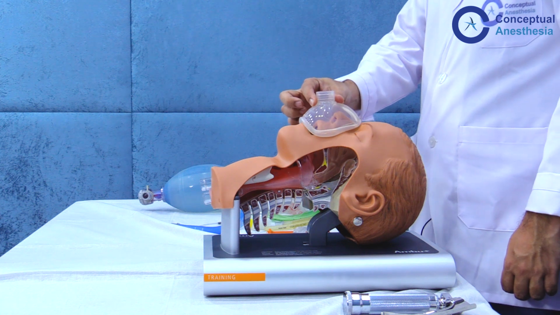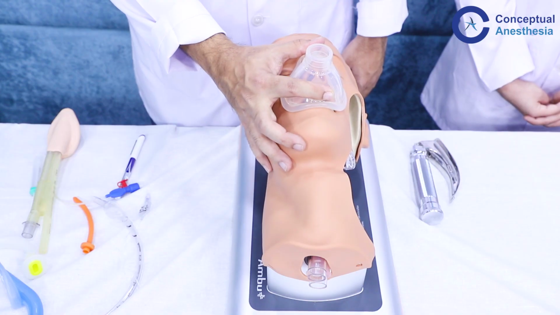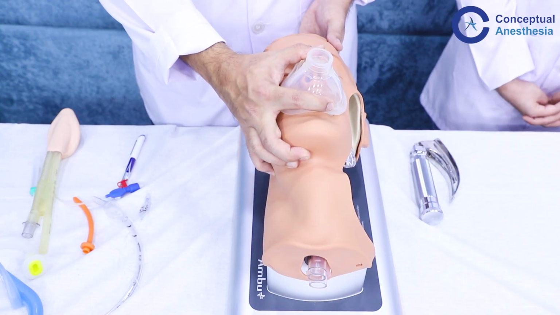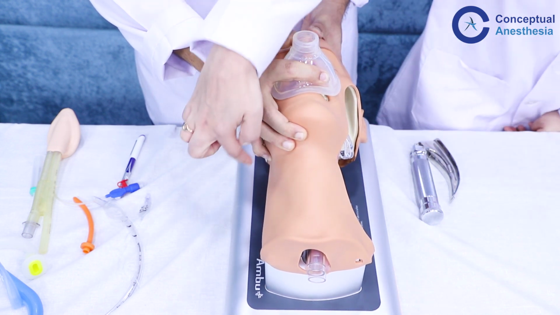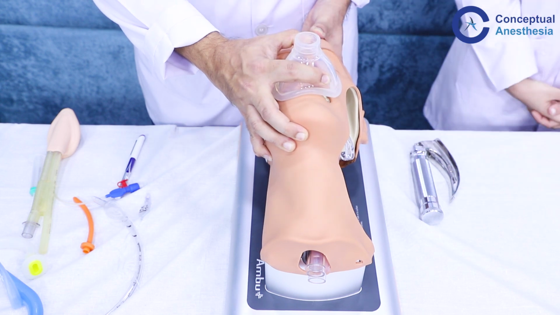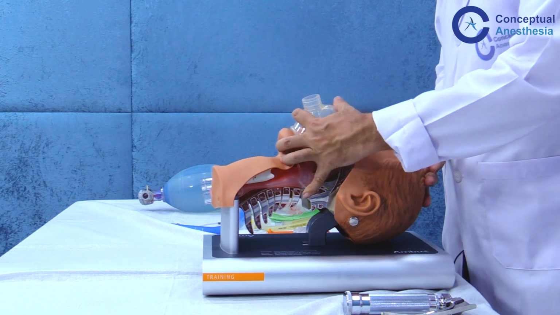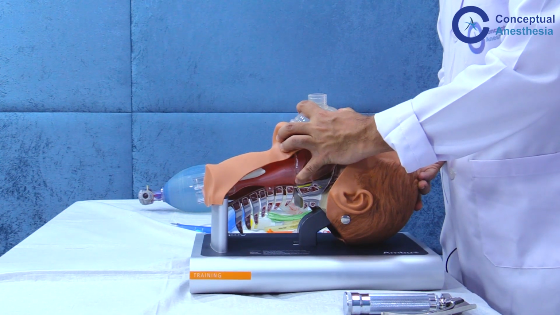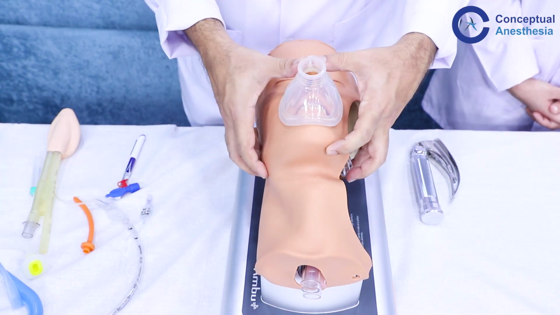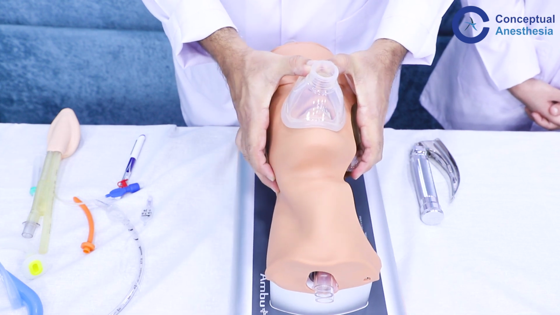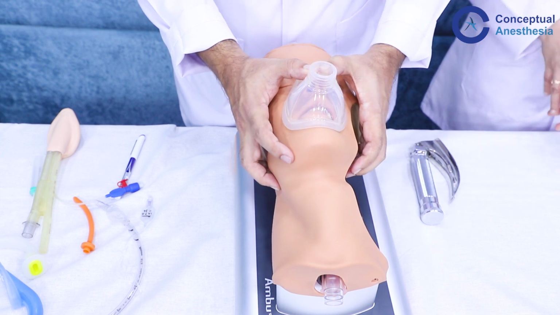The first technique is called the C and E technique, in which you create a C around the mask and the E around the angle of the jaw, and you give a chin lift. Can you see? With these 3 fingers, we are giving a chin lift to open up the airway. Then, if you are not able to ventilate using the C and E technique, the next thing we can use is a jaw thrust. So, in the jaw thrust, we put the fingers on the angle of the mandible and we pull it up and we hold the mask down with these 2 fingers to maintain the seal.